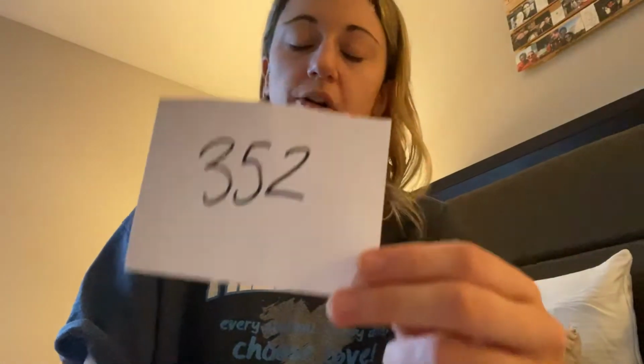So, for example, the number 352, if I were to show this to a student and want to talk about place value with it, I would say, okay, the 2 is in the ones place, the 5 is in the tens place, and the 3 is in the hundreds place. So what number is this? And sometimes they still have no idea, which is fine. So I usually cover up all the numbers except for the first one in the ones place, and I say, this is the ones place. What number is this? They'll tell me 2.